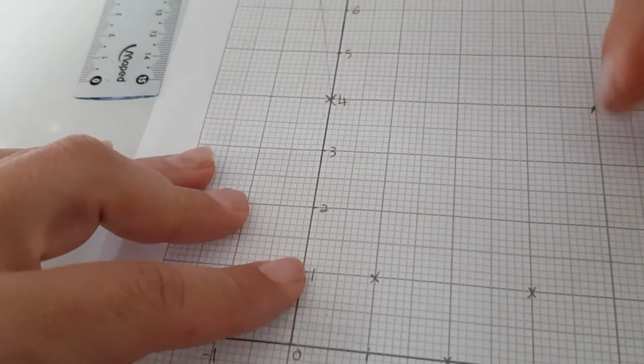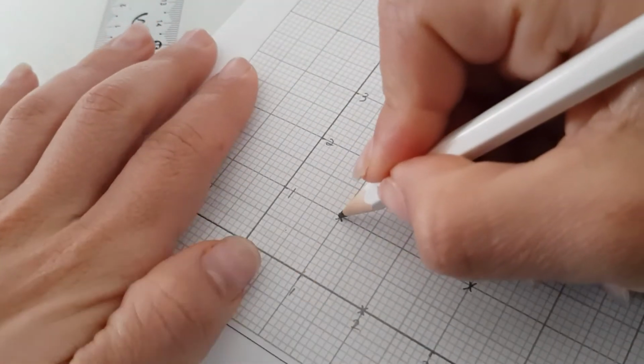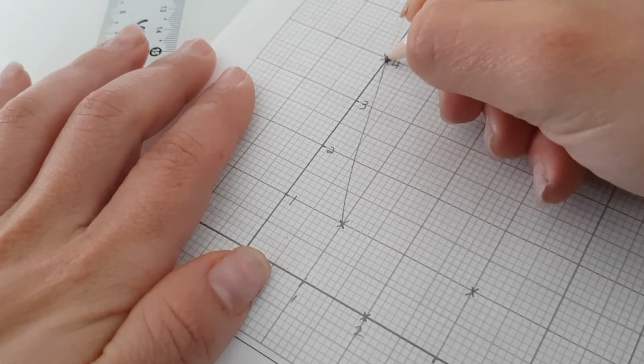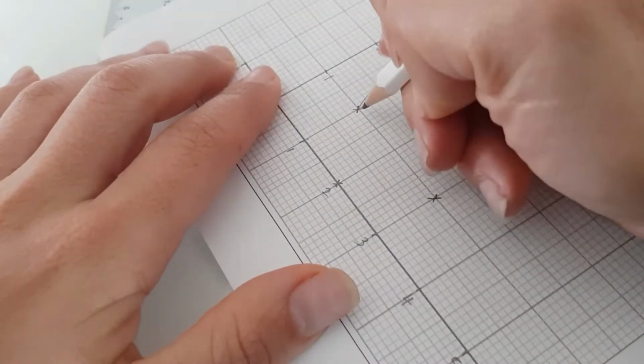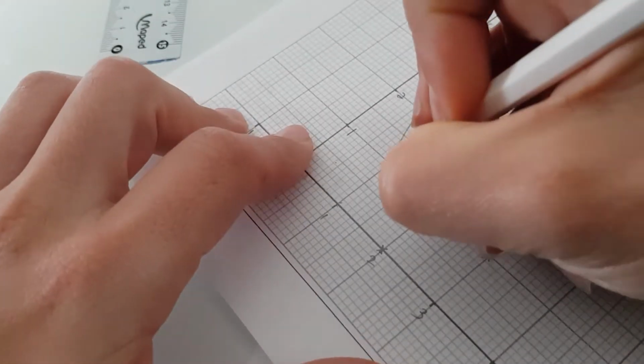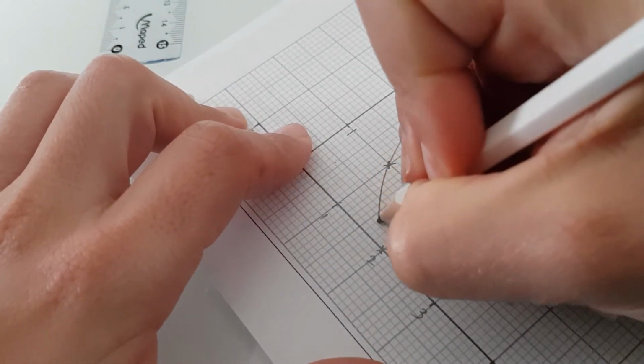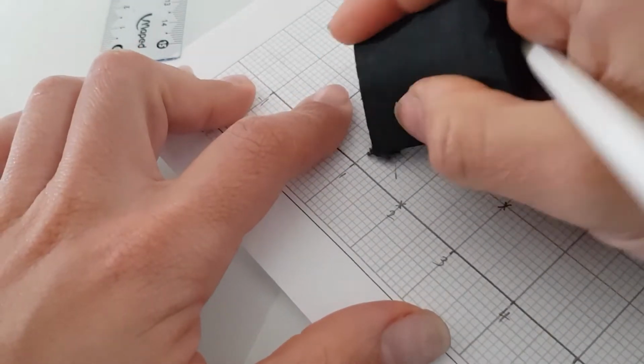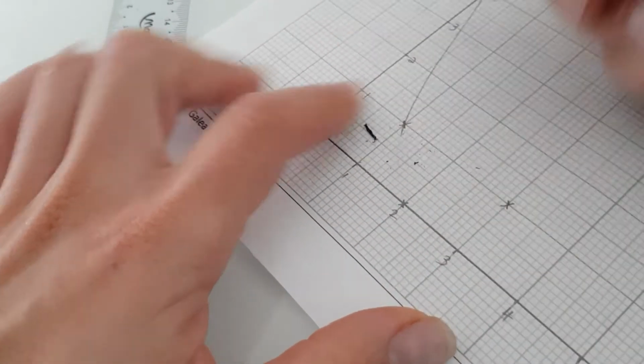Okay, when the coordinates are far away, then I can continue using the freehand method. Please, here, it's not a V, so it's a curve. You see this? It's not going to meet. So let me do it again.